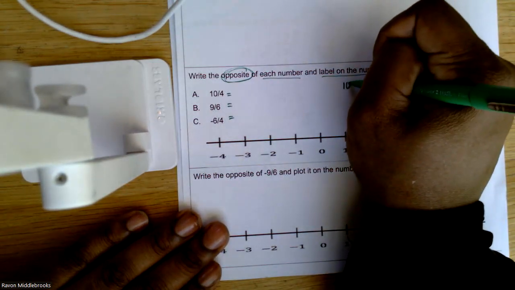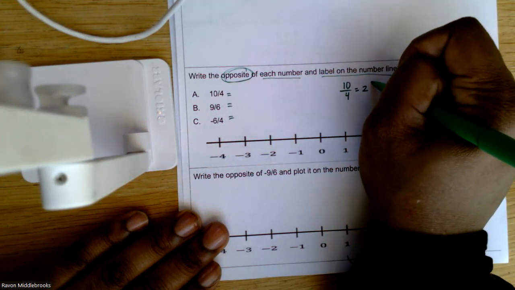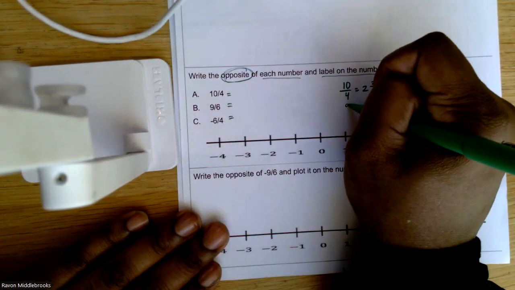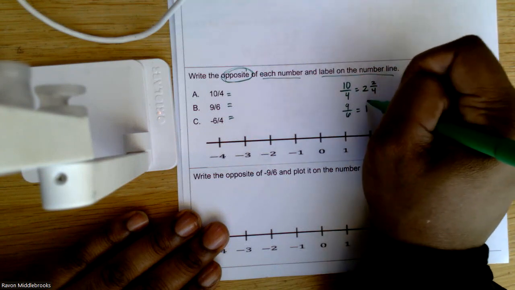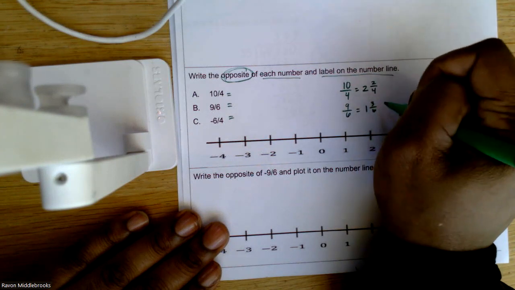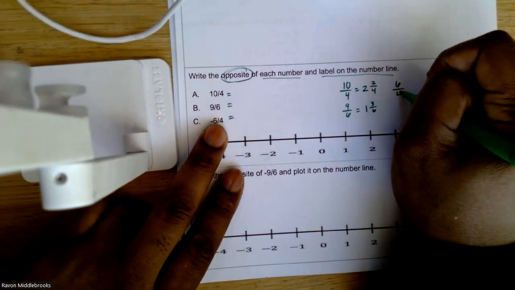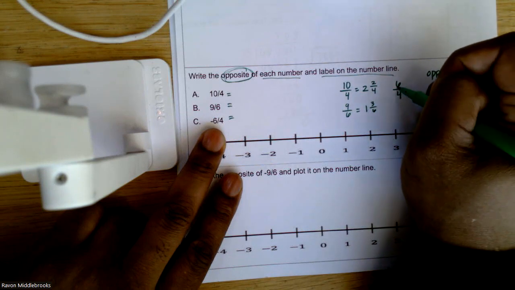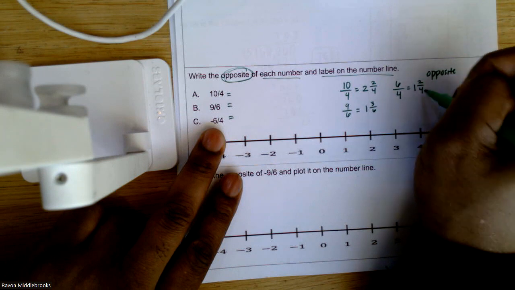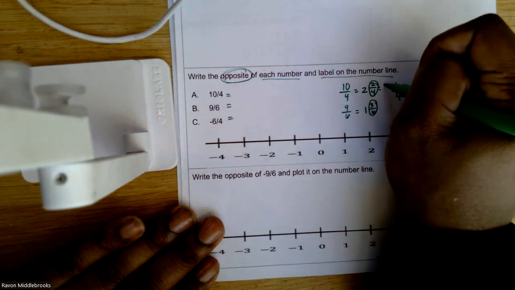So 10 over 4, 9 over 6, and 6 over 4 is 1 and 2 over 4. Also, look at this, 2 fourths, 3 sixths, 2 fourths. That's the same as 1/2, right?